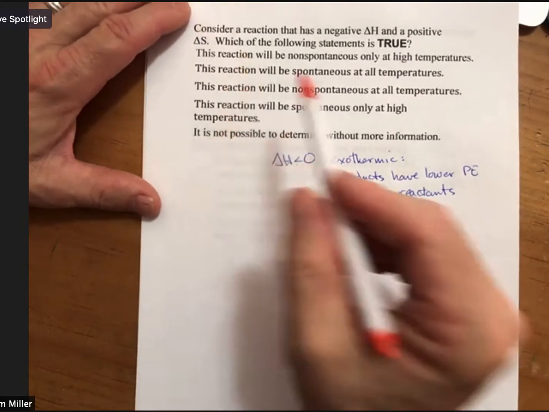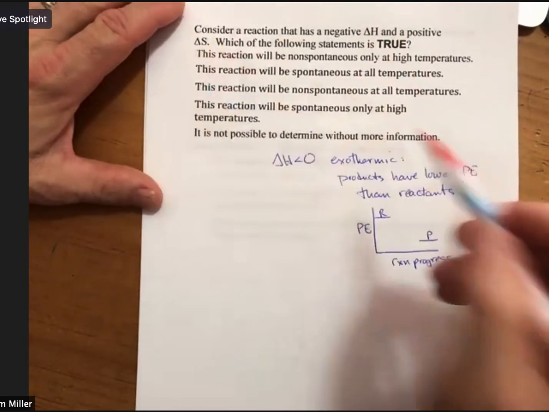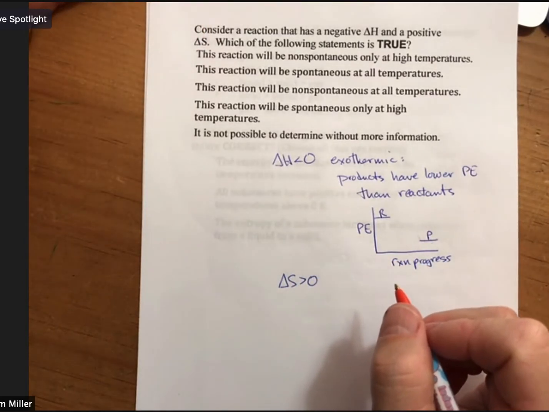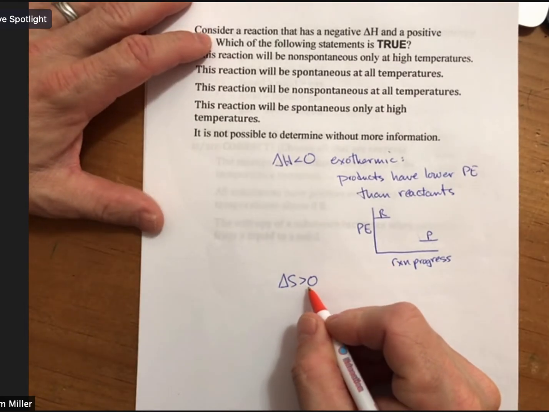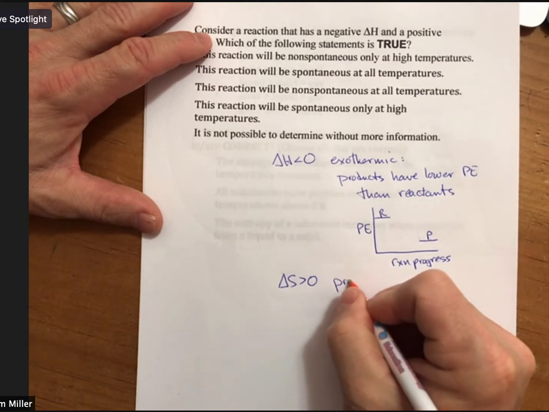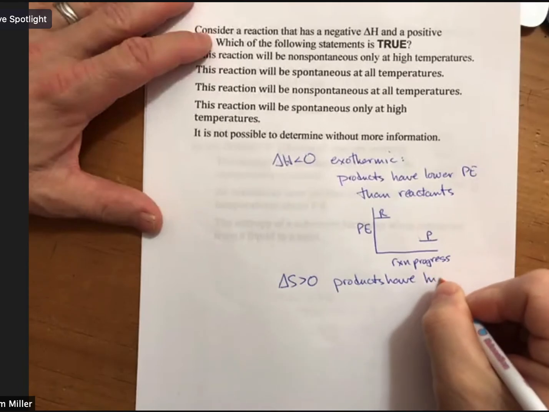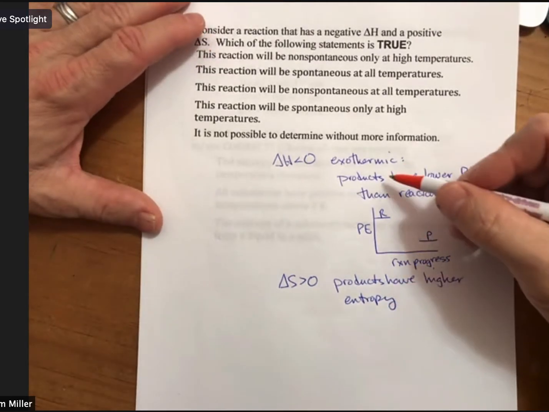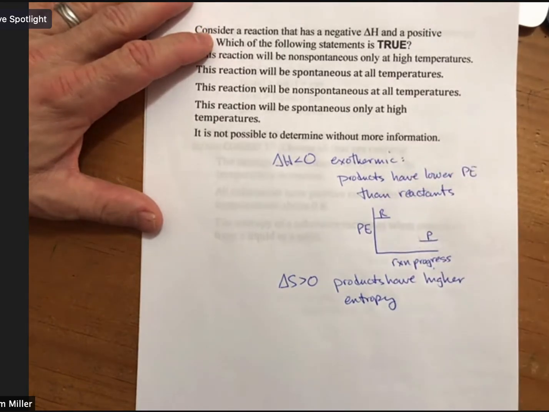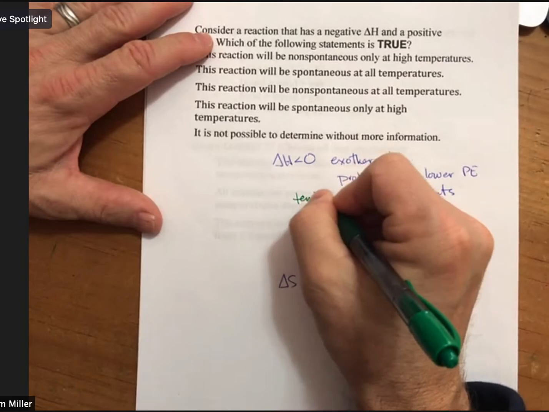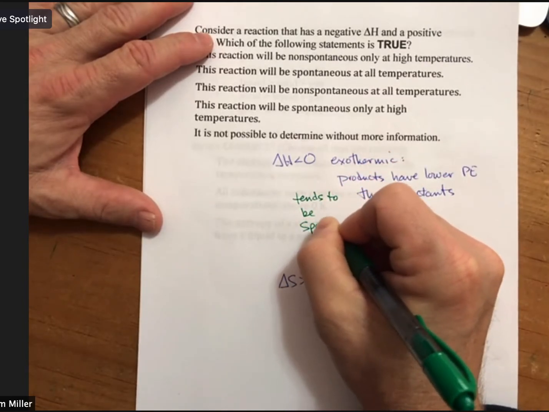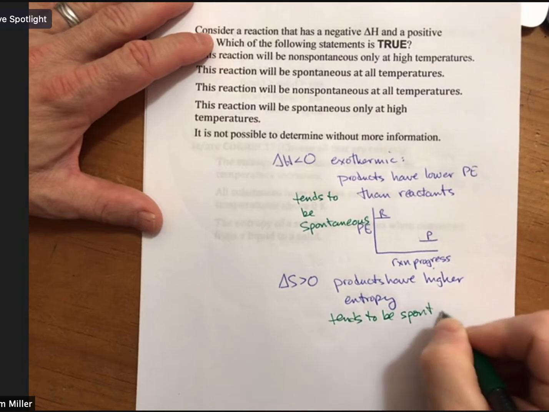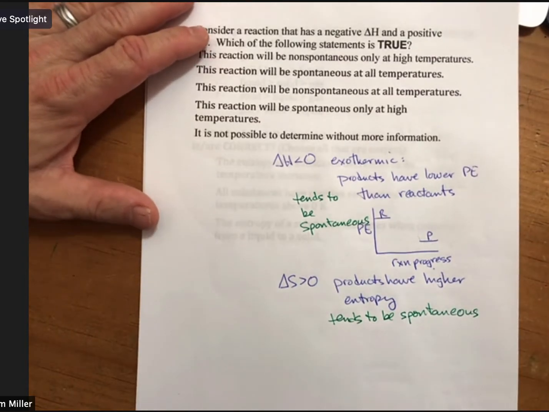So now positive delta S, so delta S greater than 0. What we have to know is that if delta S is positive, that means that the products have more entropy, or higher entropy. Okay, and both of these tend to be spontaneous.